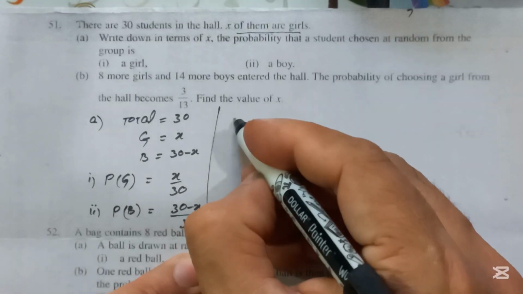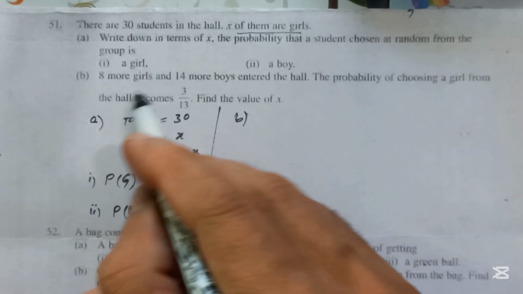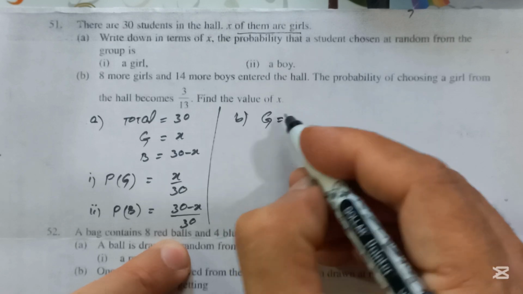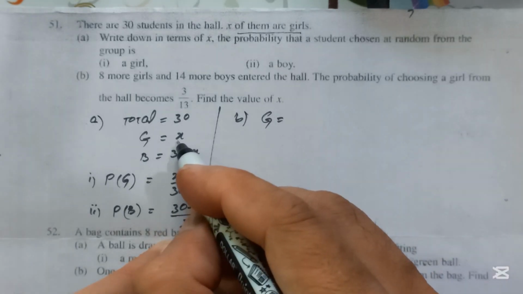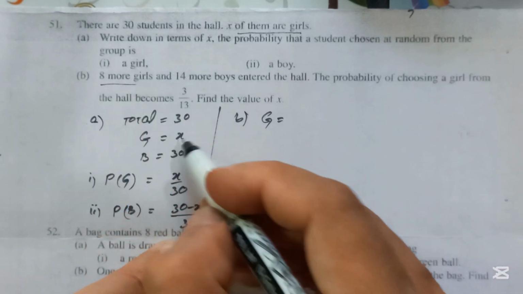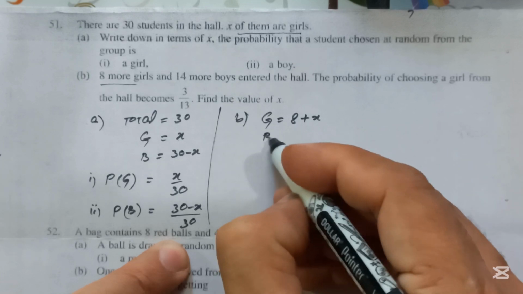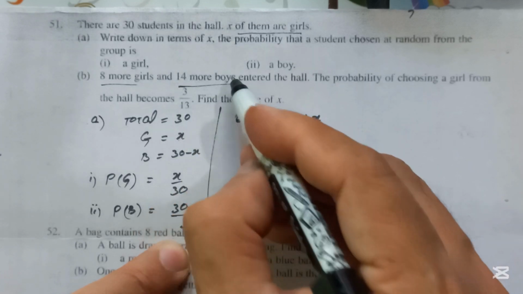Now B part. 8 more girls. So new girls for B part will be 8 plus X. And 14 more boys.